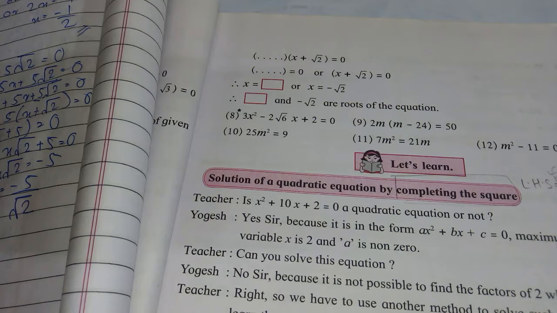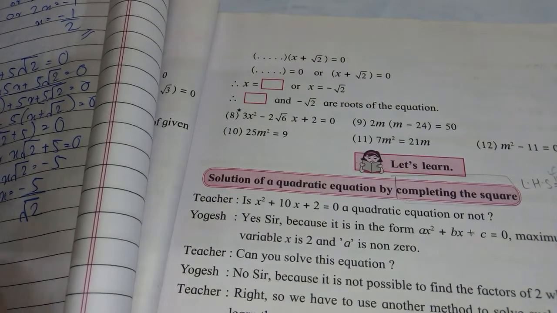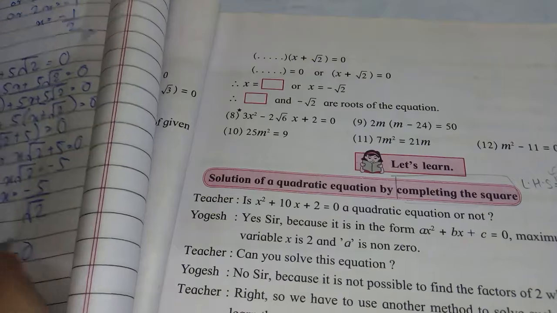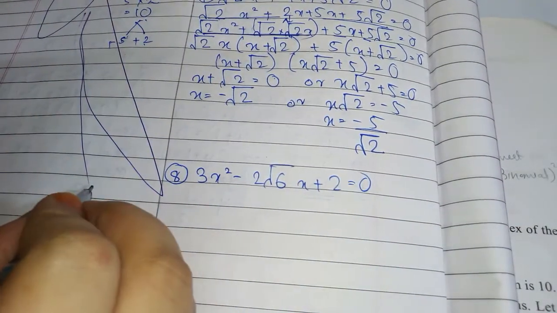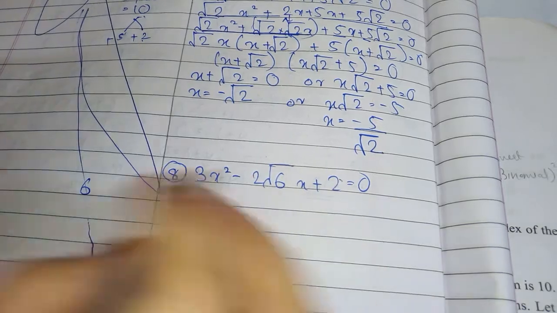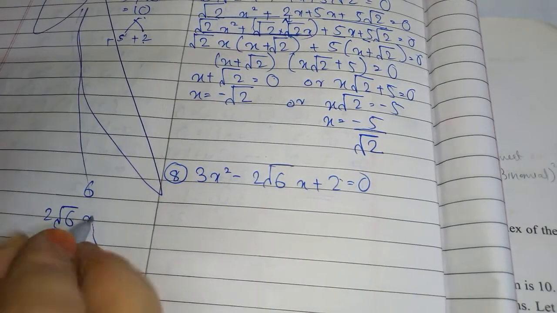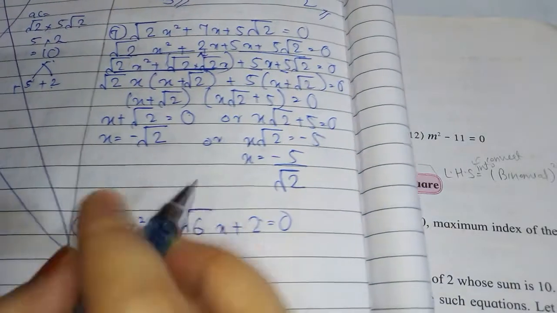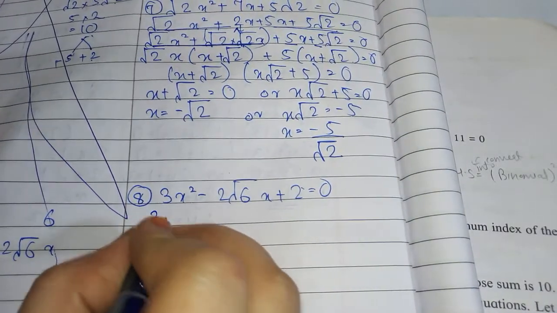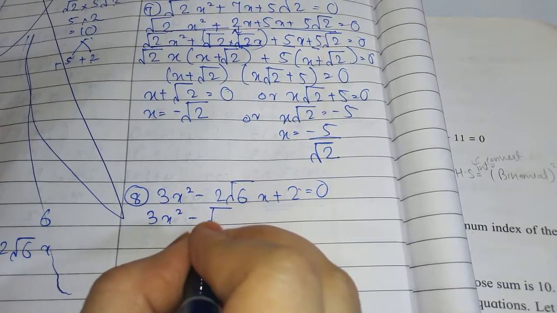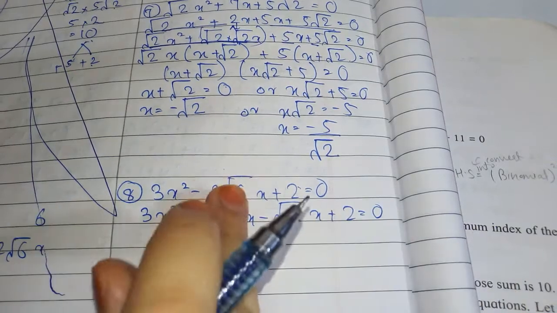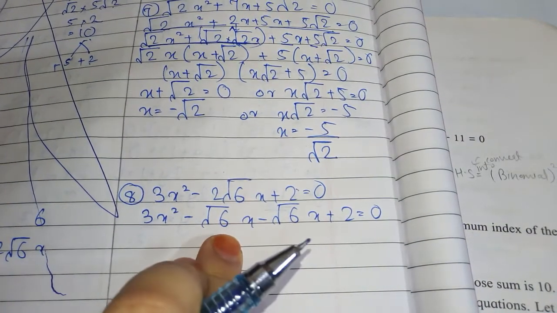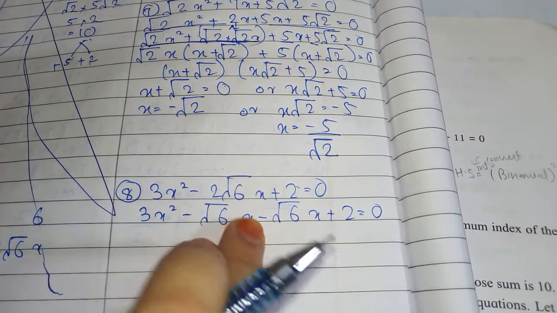It is 3x² minus 2√6x plus 2 equals 0. Now student, if you observe here, a multiplied by c, we will get 3 times 2, that is 6. And the middle term we have is 2√6x. So solving here, we can write, first x², minus √6 x minus √6 x, plus 2 equals 0. Now √6 is there, so we write √6 and √6, so that it will be 2√6.